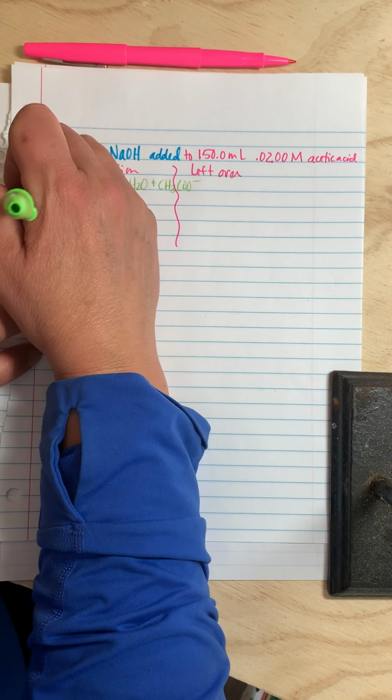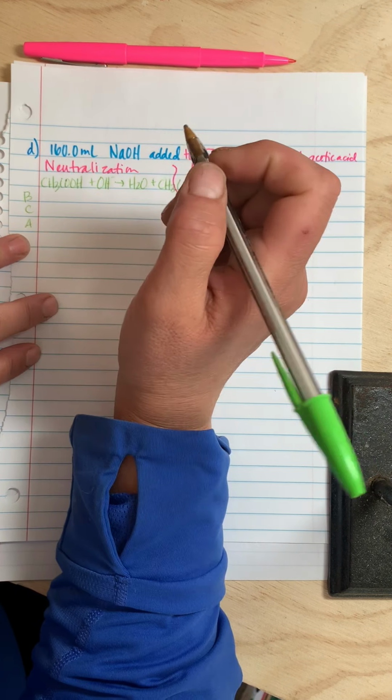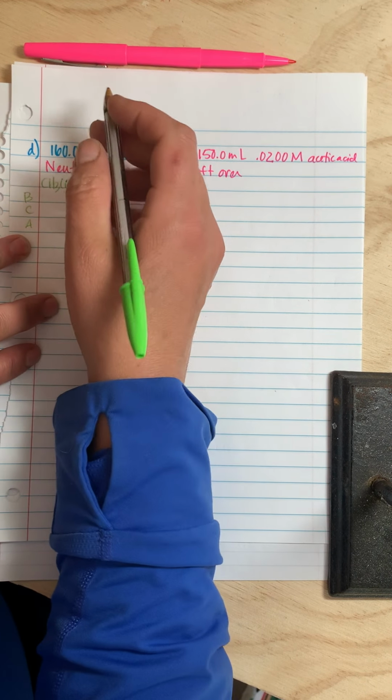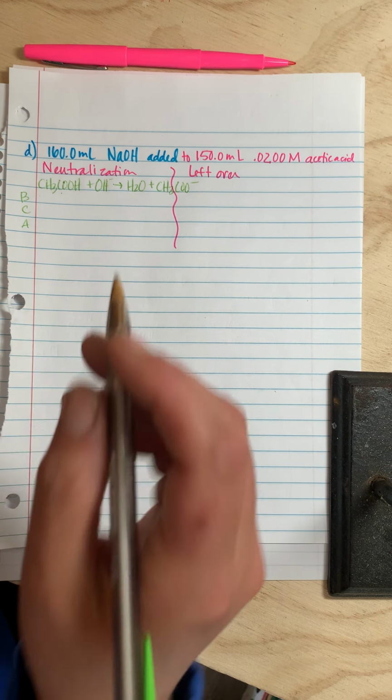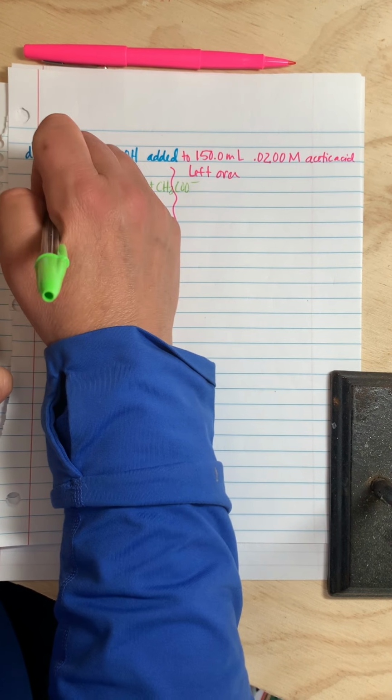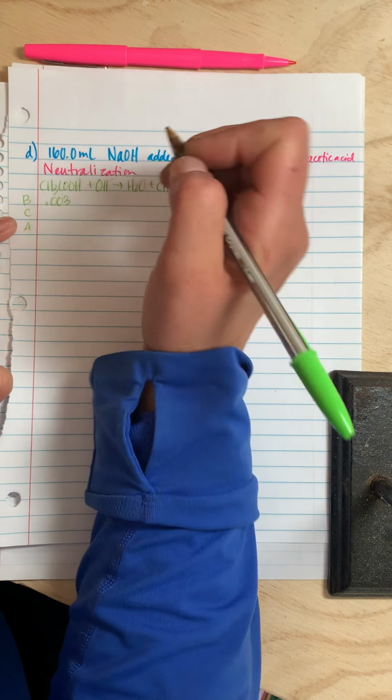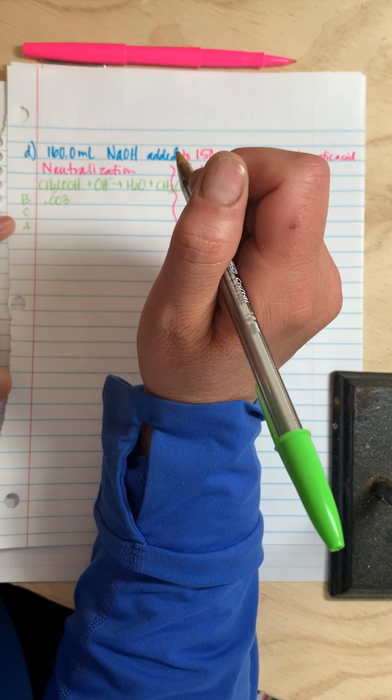So this is a BCA table. The molarity times the liters of the acetic acid, before, is 0.003. That's been established in the other problems.